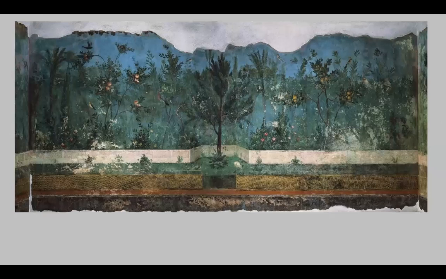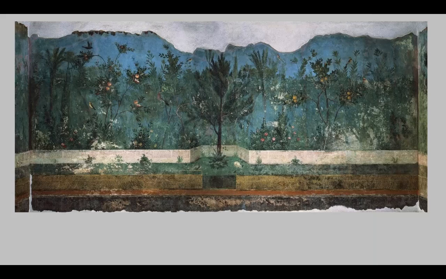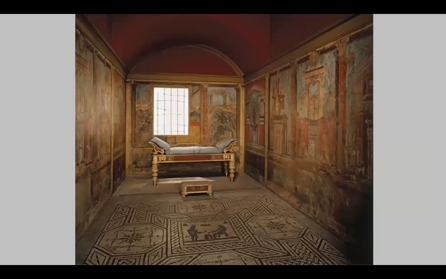Okay, this is in Livia's palace. This is Augustus's wife. This was her palace. And here's a beautiful image of her garden. It has birds flying in and all kinds of fruit trees.